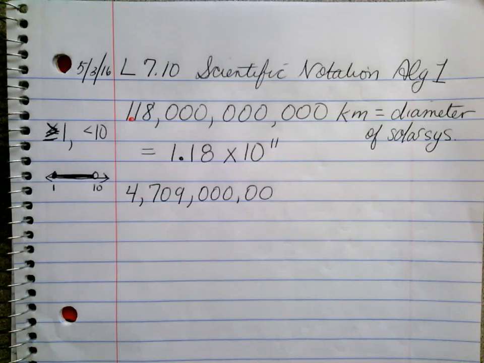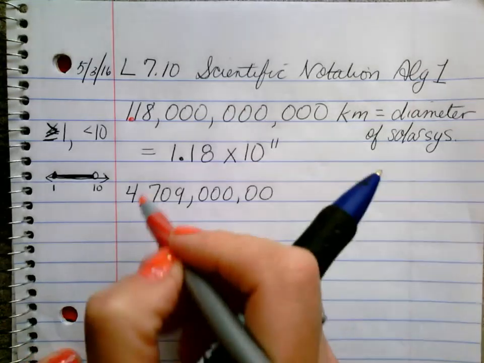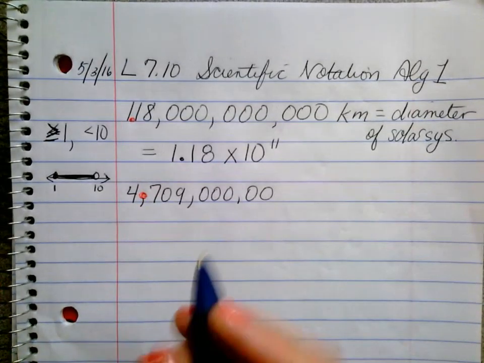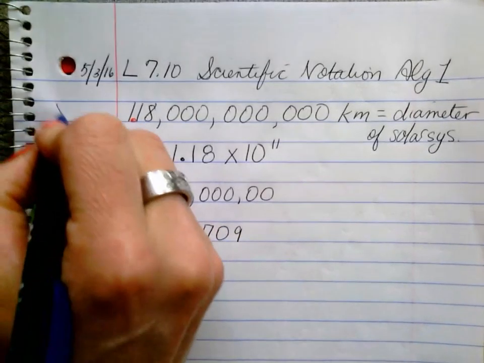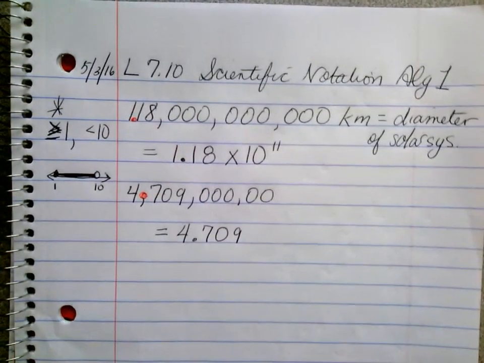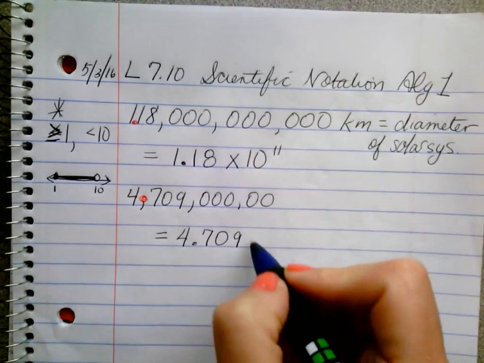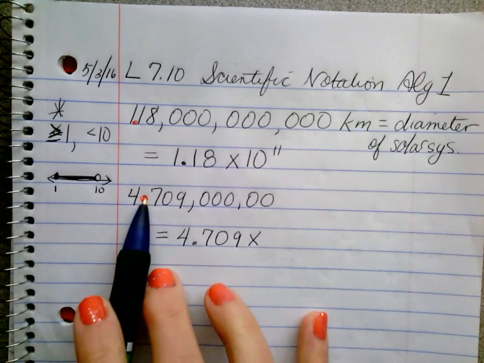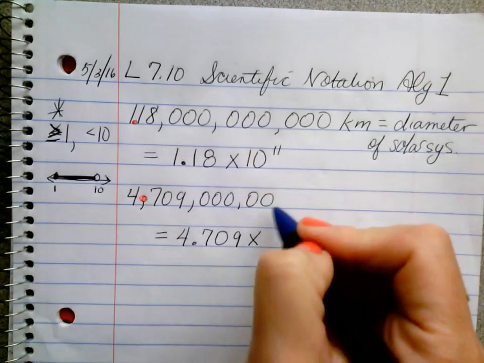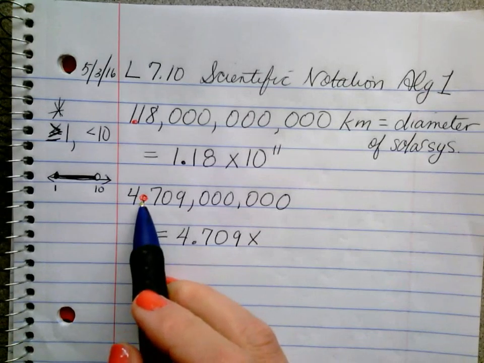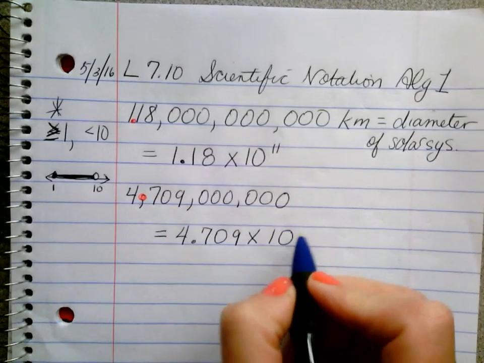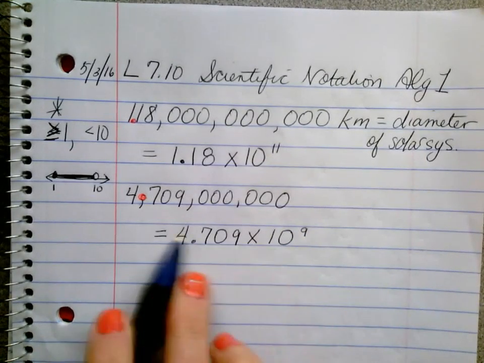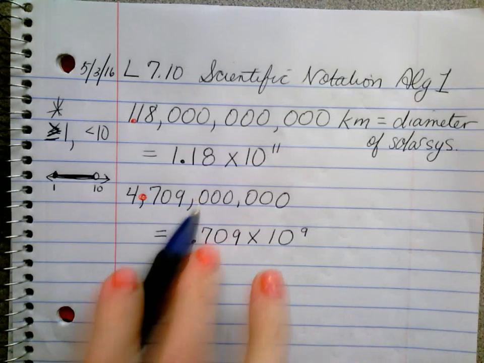Since you were absent yesterday. 4.709. So I've placed my decimal, and now I need to tell the person what number of positions this decimal is away from its original spot, which is 1, 2, 3, 4, 5, 6, 7, 8, 9. This is the scientific notation representation of that number.